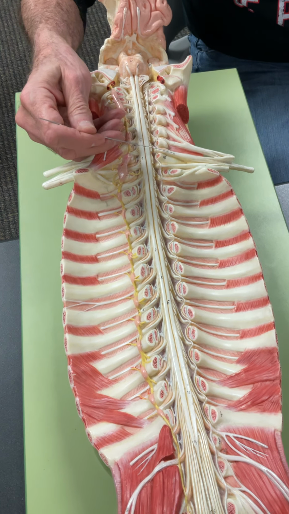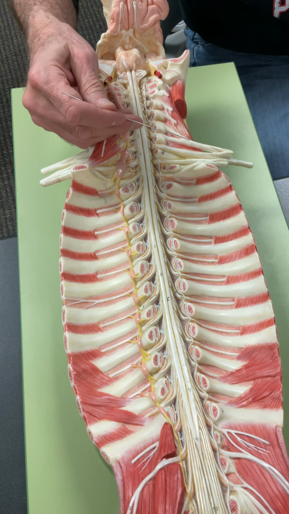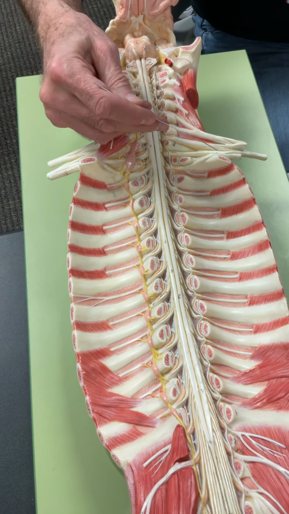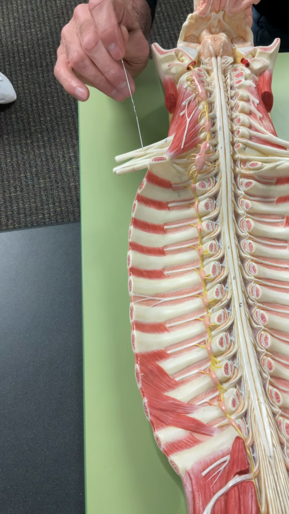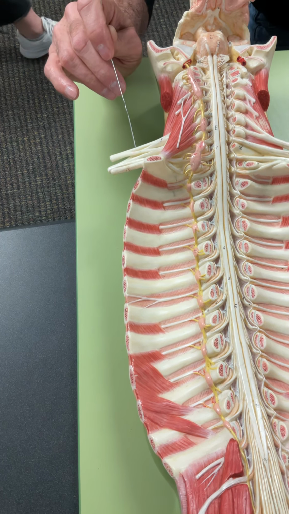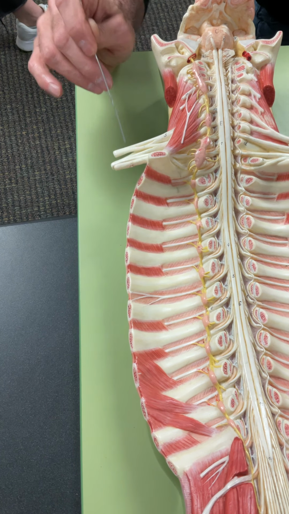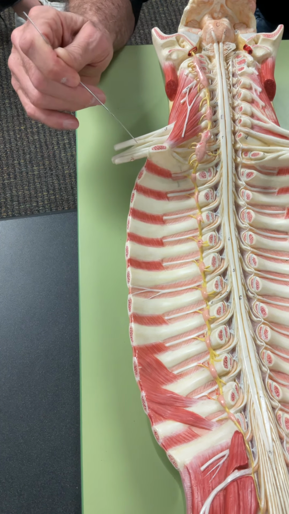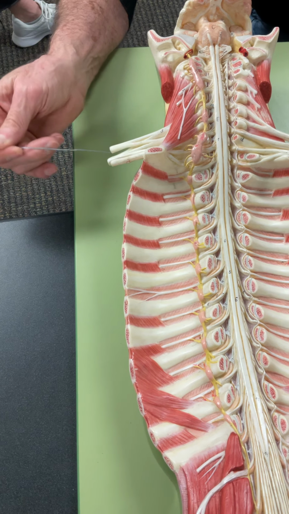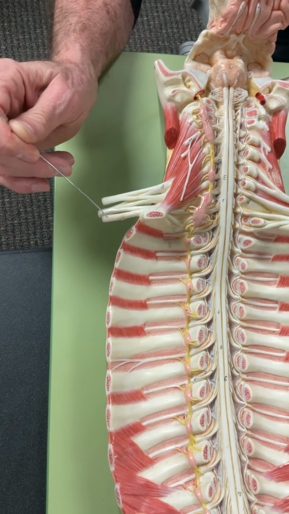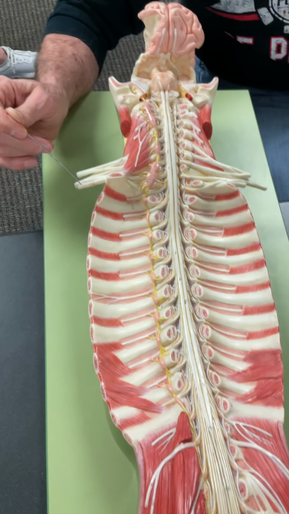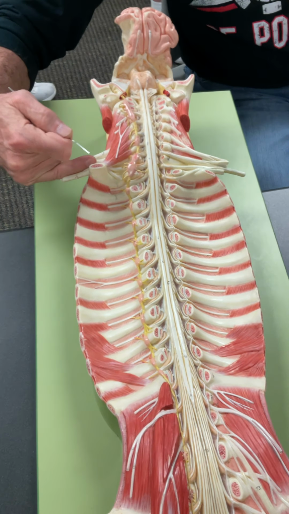C5, 6, 7, 8, T1, upper, middle, lower trunks. We'll go over here. Anterior division, lateral cord, posterior divisions, posterior cord. This last anterior division forms the medial cord. Okay? All in relation to the axillary artery.